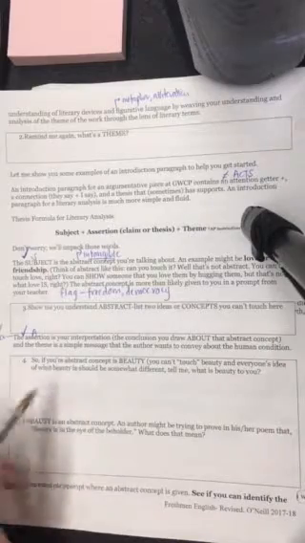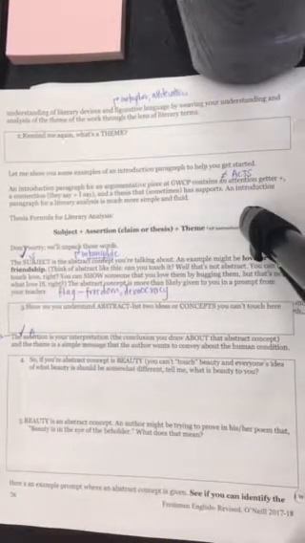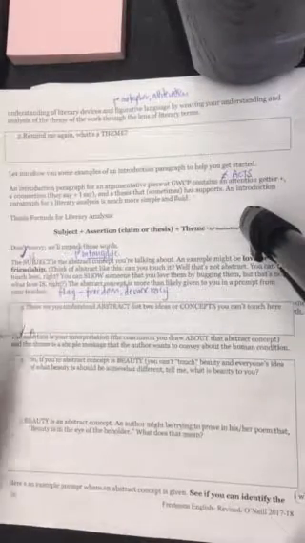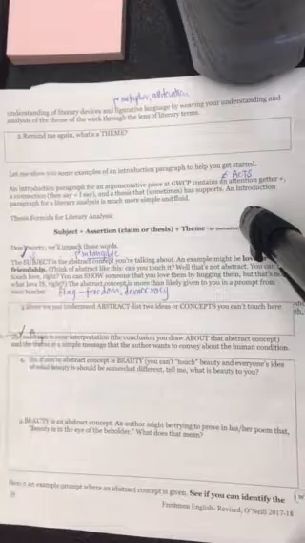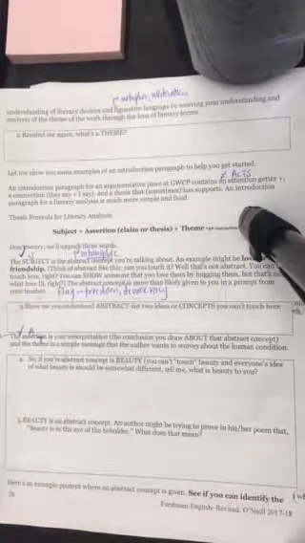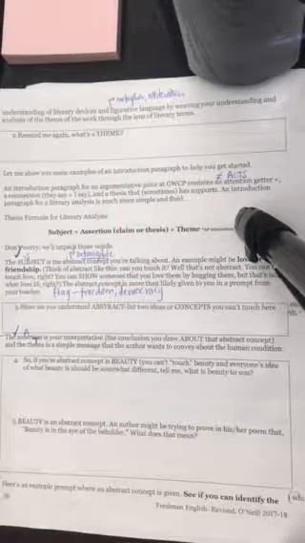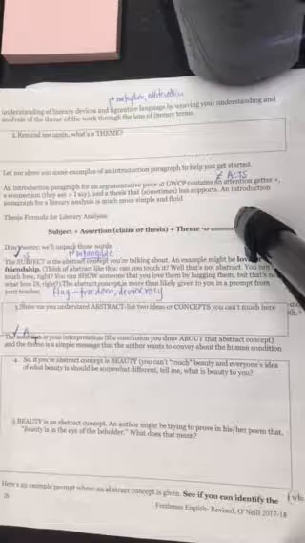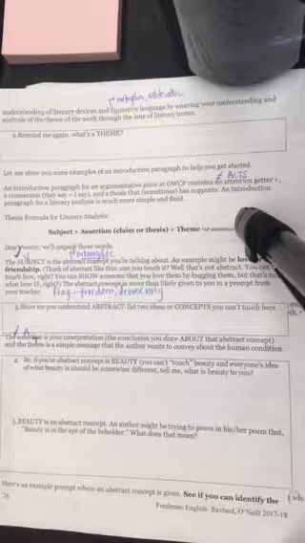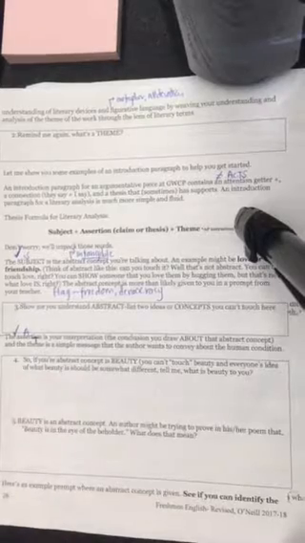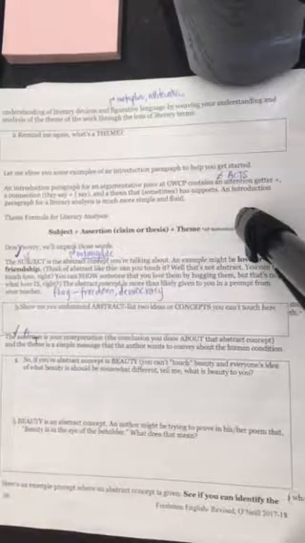And the theme is the simple message that the author wants to convey about the human condition. So that actually answers the question to number 2. Number 4. So if your abstract concept is beauty, you can't touch beauty, and everyone's idea of beauty should be somewhat different. Tell me, what is beauty to you? So you can pause the video and please fill in the answer to that.